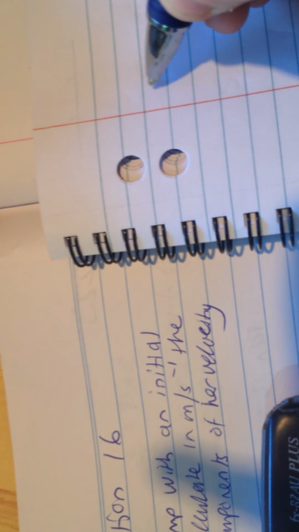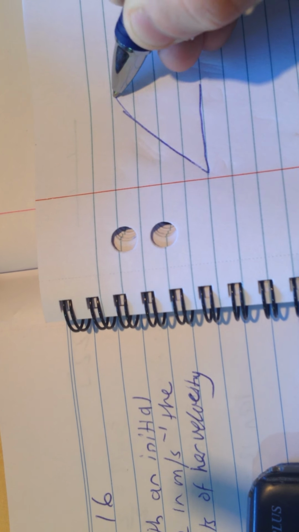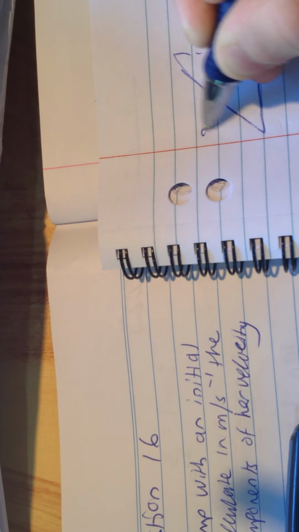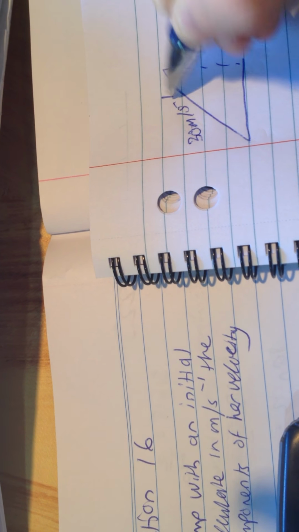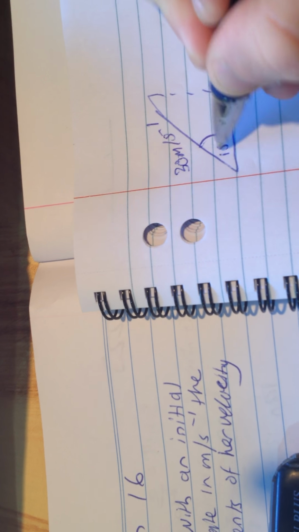So, always, to start us off, we draw a vector triangle. So that is 30 meters per second, as we just worked out. And the angle that she takes off at is 15 degrees.